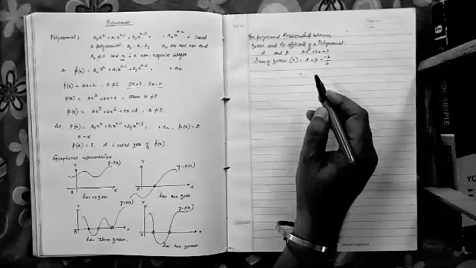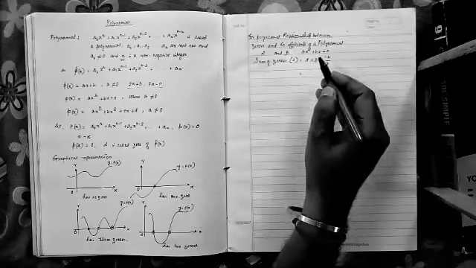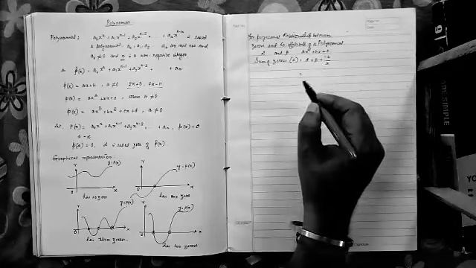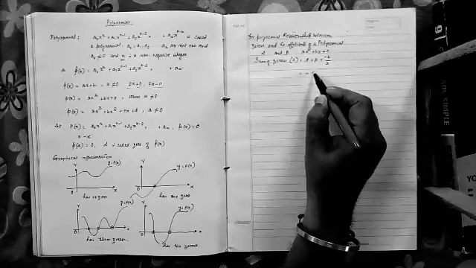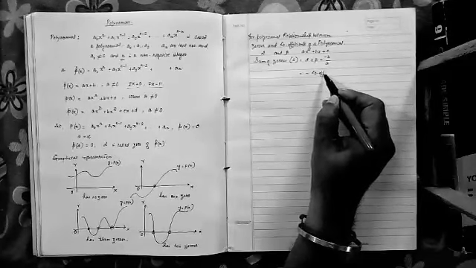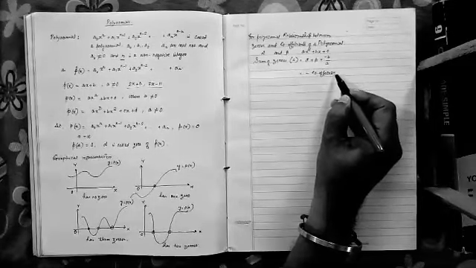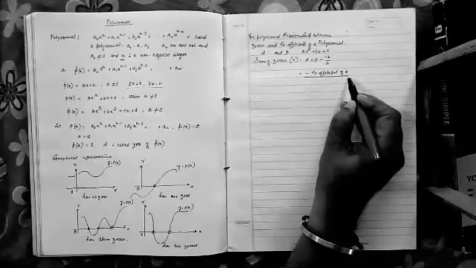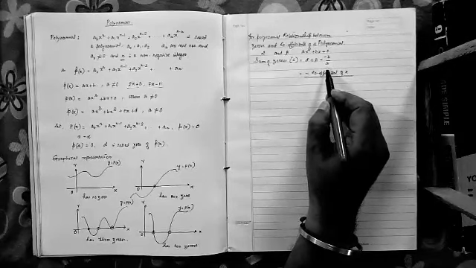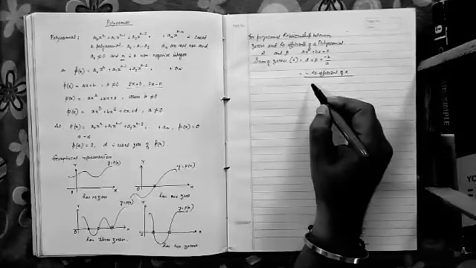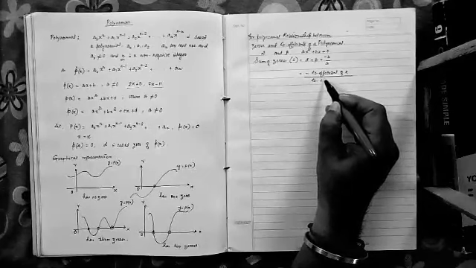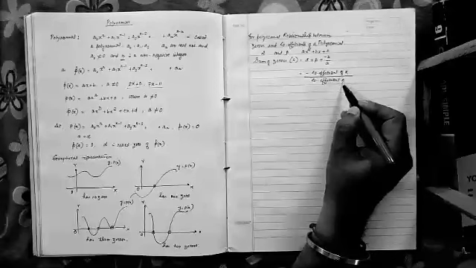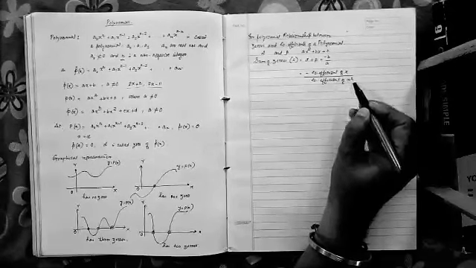What is minus b? Minus b is the coefficient of x, so we will write minus coefficient of x by a. Now a is what? Coefficient of x square.